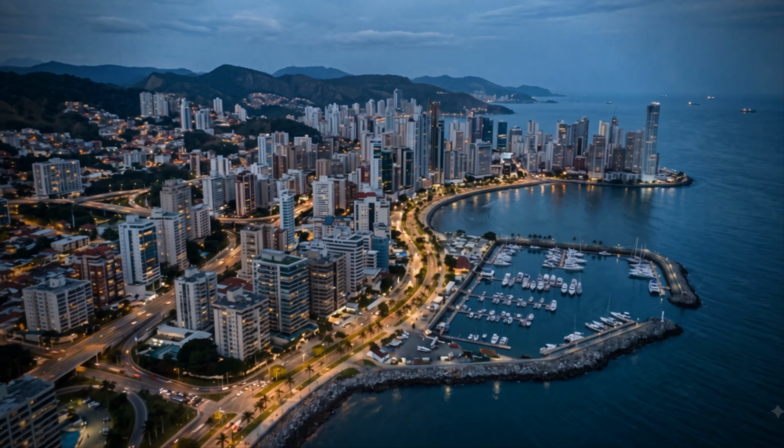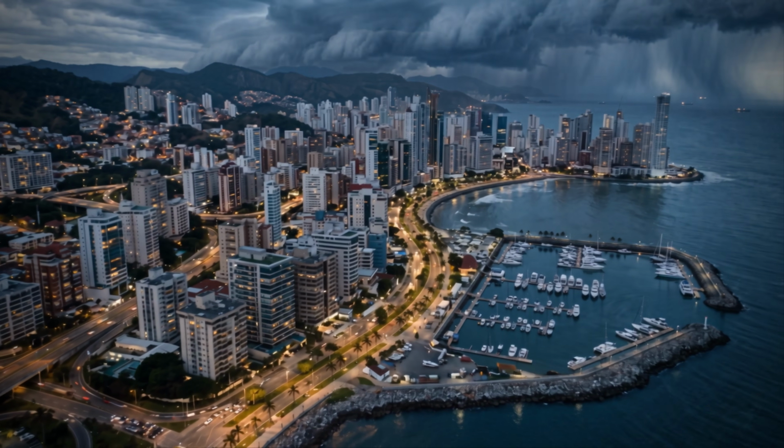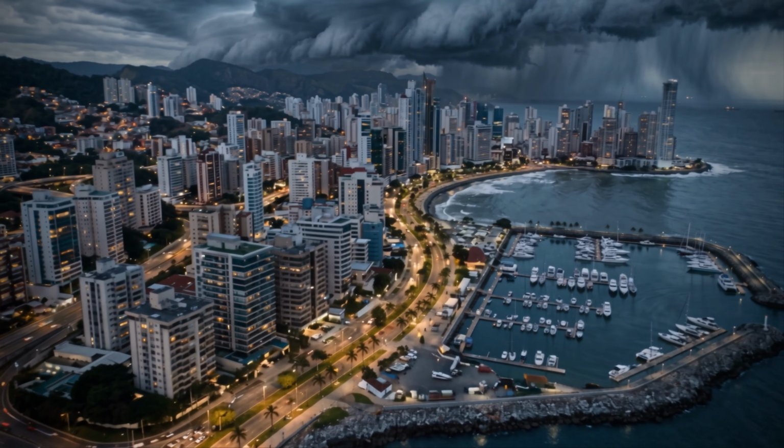Storm rolling in, first wave hits the seawall and the entire street goes under. 30 seconds.